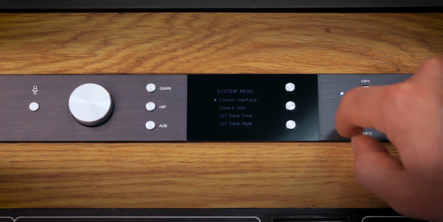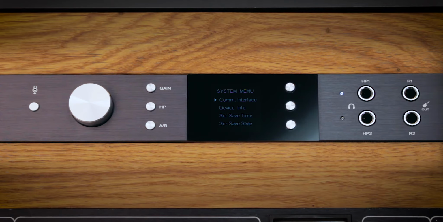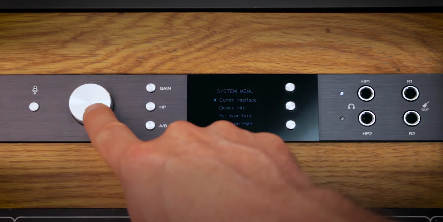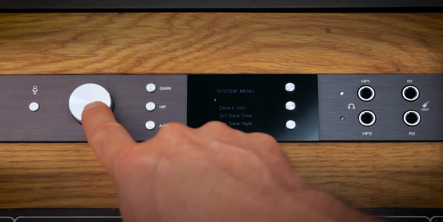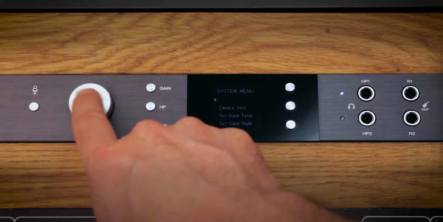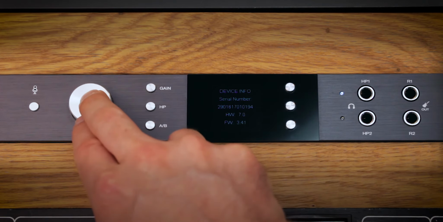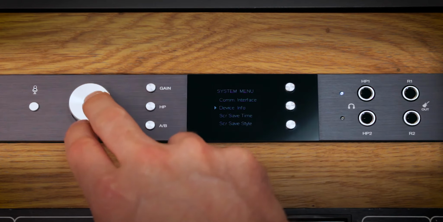Specifically, by holding down the top function button, you can access the system menu of the device, which allows you to access the following submenus and confirm them by pressing the rotary control. Communication interface allows you to choose between Thunderbolt and USB connectivity. Device info displays the serial number of the device, the hardware revision, and the firmware version.